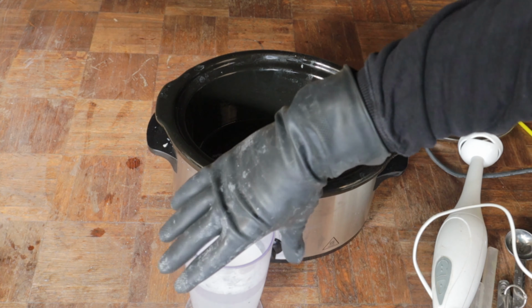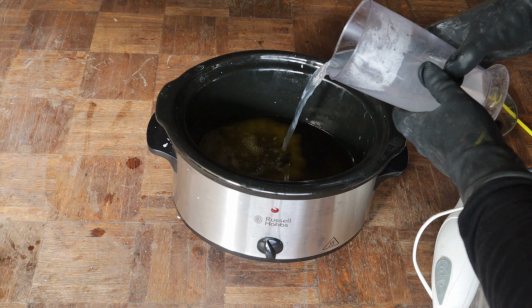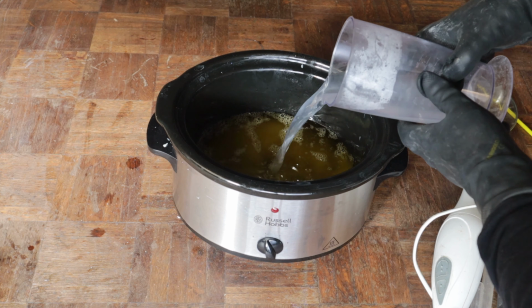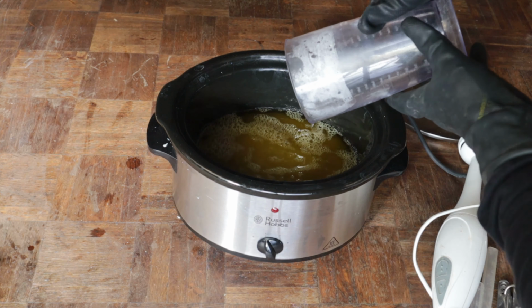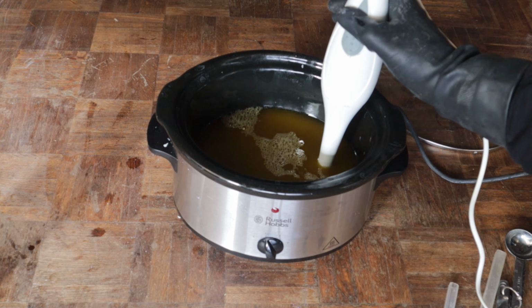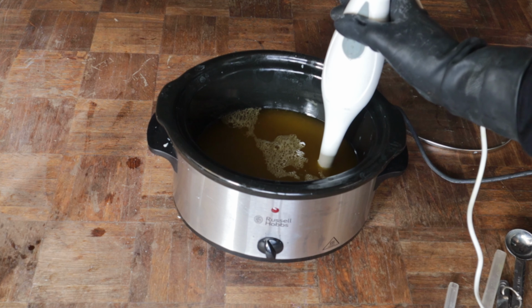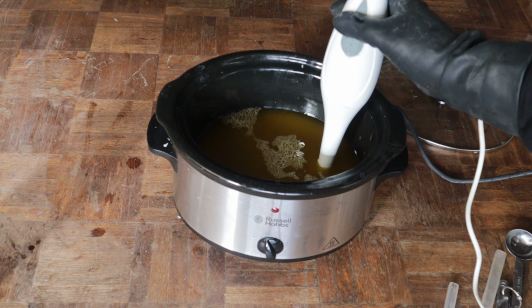I try and distribute it a bit around the pot, but it honestly doesn't matter. Now you can immediately see the oils start to change colour, and that's because saponification is already happening under this hot process. Now that we've mixed all our ingredients, we need to stir, and I find the best way of doing this is to use a stick blender. But again, you need gloves, you can't be splashing it onto your skin.